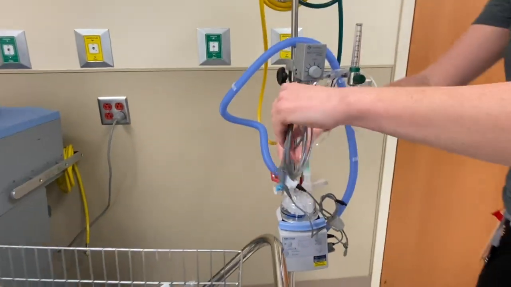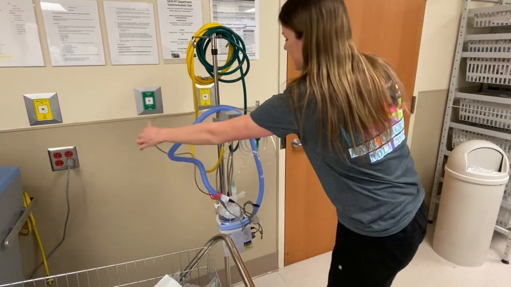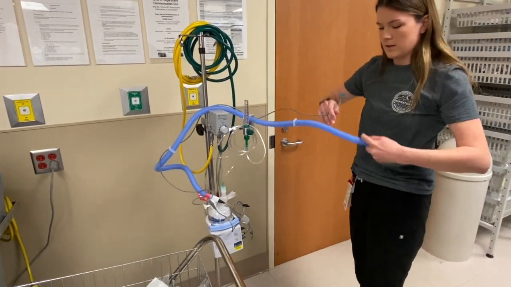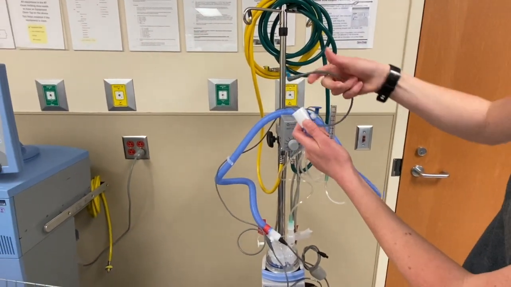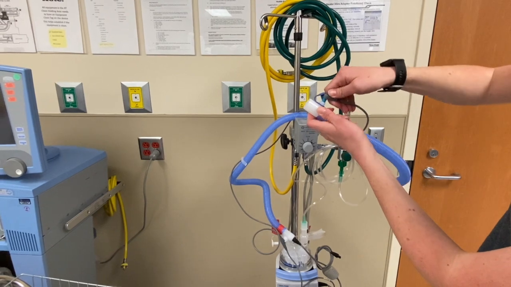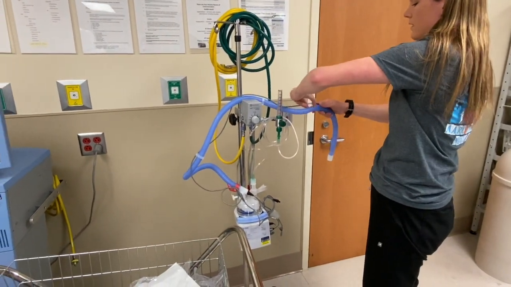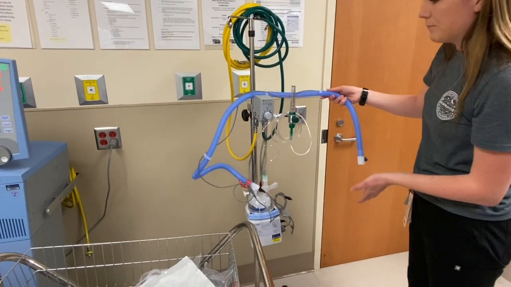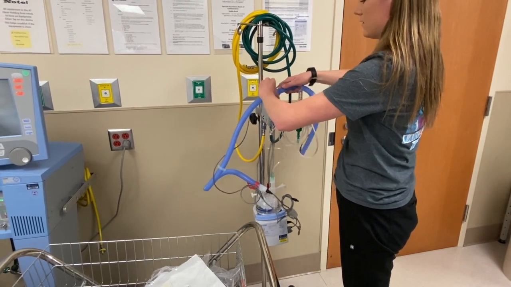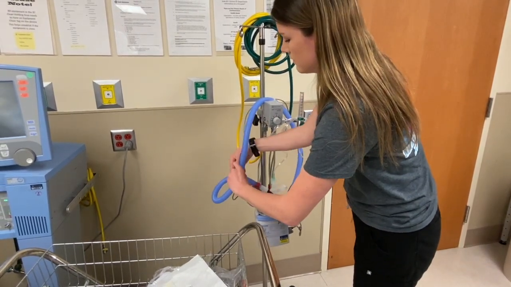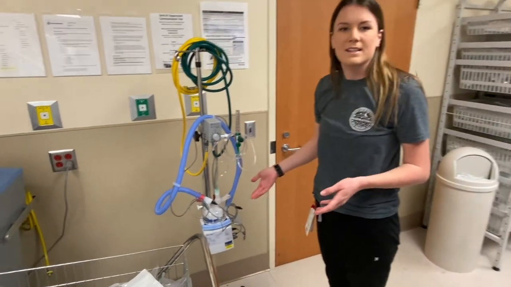And then you're going to thread this up and around, and attach the sensor to the end of the tubing. Then you can just secure everything in place, and get a cap to put on the end. And that's just the basic setup.